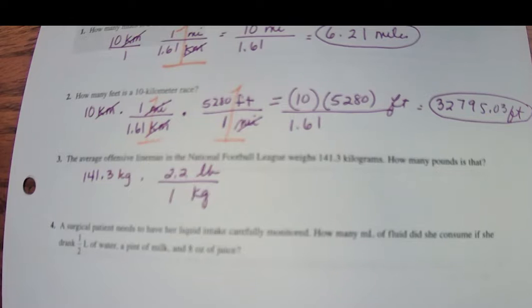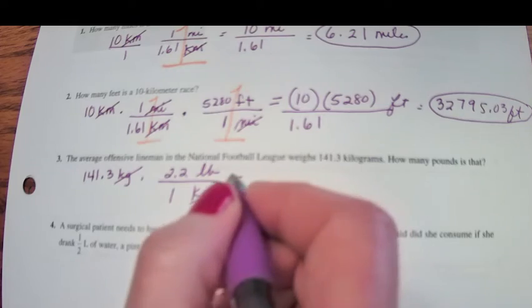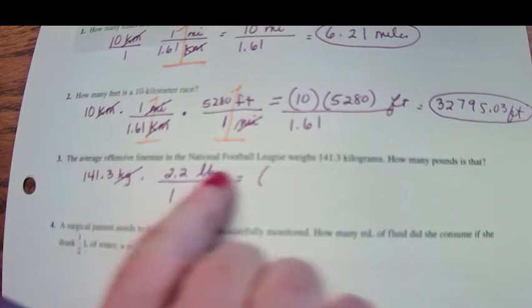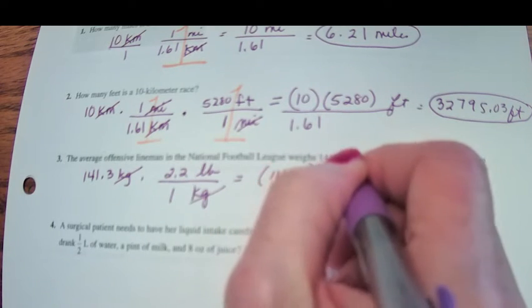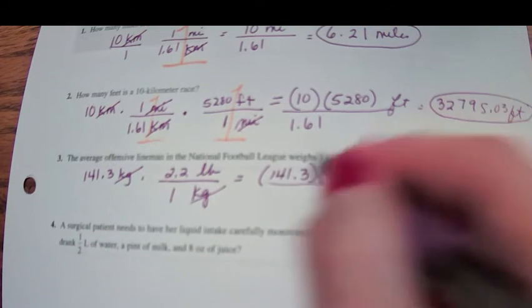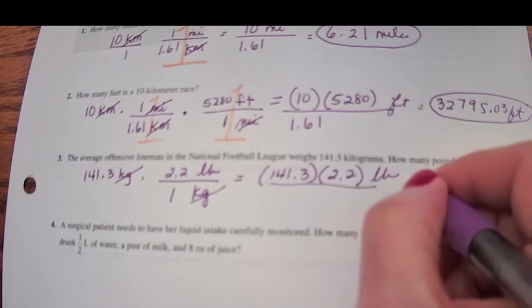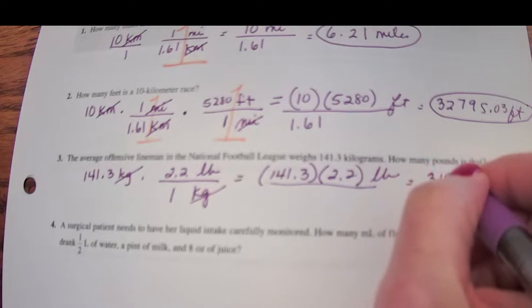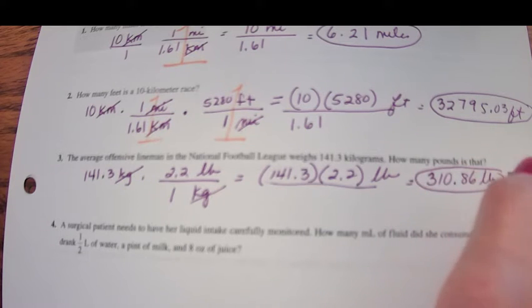We're multiplying these fractions. So a kilogram in the numerator and a kilogram in the denominator cancel, and I'm left with just multiply across. In my numerator, 141.3 times 2.2, and that's going to be pounds. And there's only a 1 in the denominator. I don't even have to write that. So 141.3 times 2.2 is 310.86 pounds. The average NFL offensive lineman weighs almost 311 pounds.